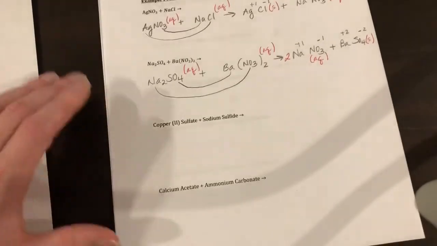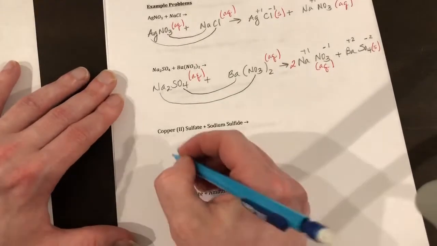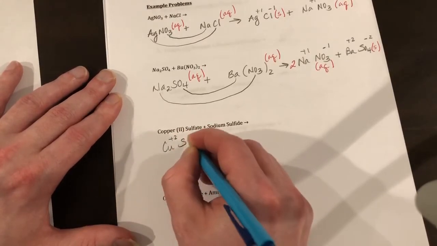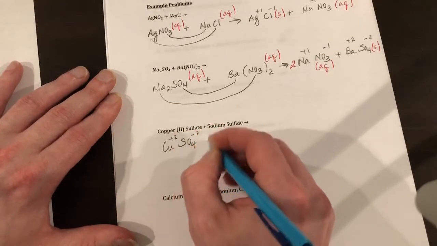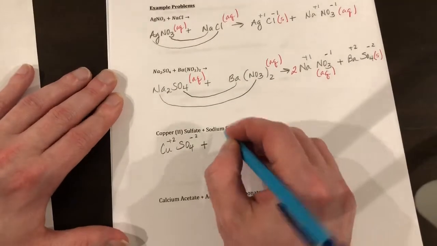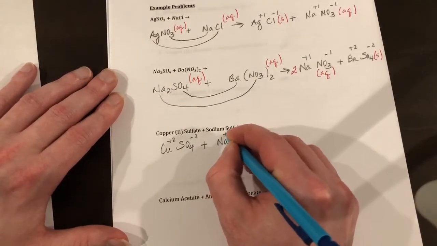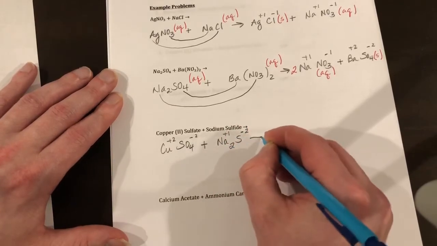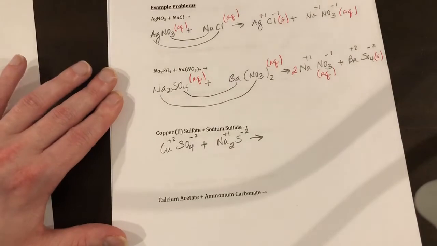Okay, now copper 2 sulfate. Copper is Cu with a +2 charge. Sulfate is SO4 with a -2 charge. Don't need to crisscross because they're equal and opposite charges. Sodium is Na with a +1 charge. Sulfide is S with a -2 charge. So we crisscross and we get that.